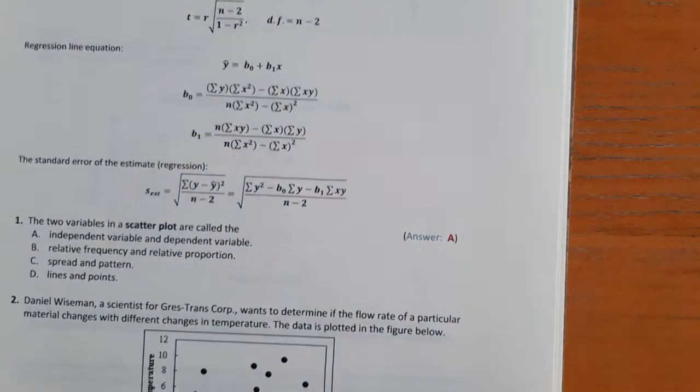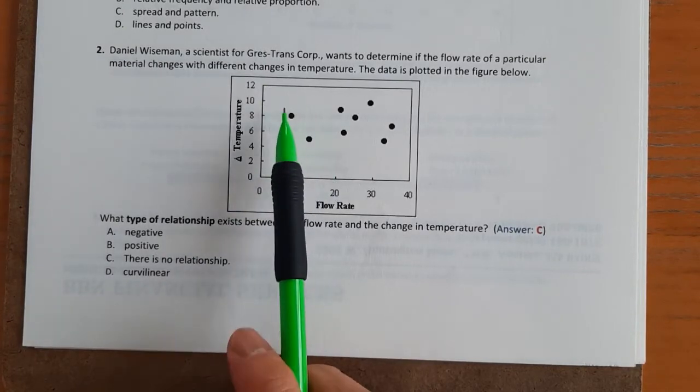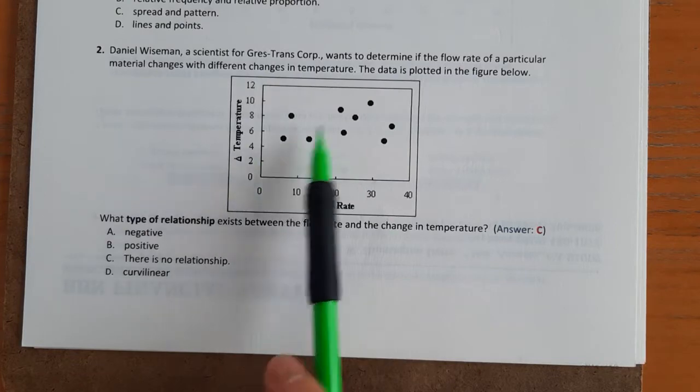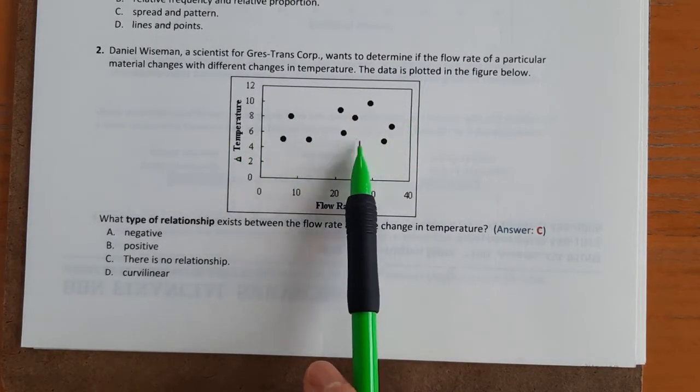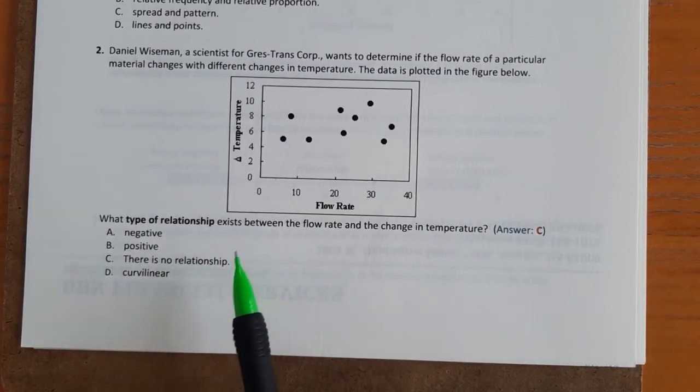So let's look at this question, question 2. A scatter plot like this. It's hard to get a best fitting line. So the answer is C. There is no relationship.